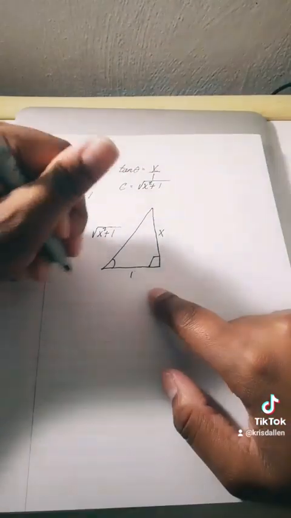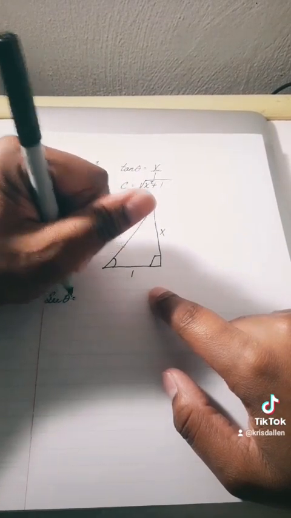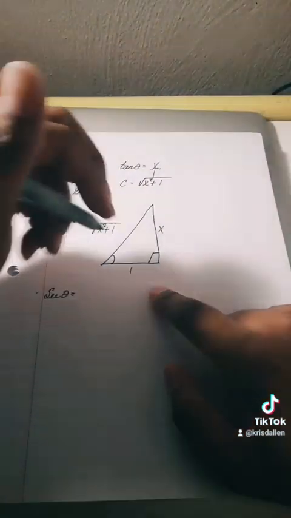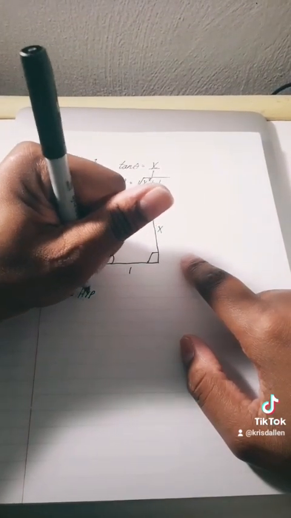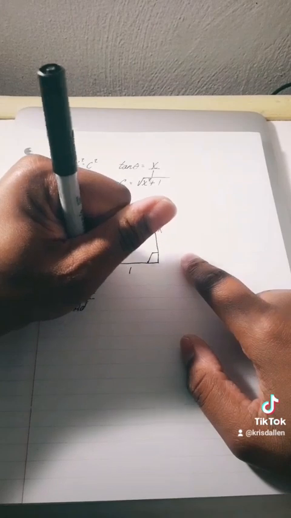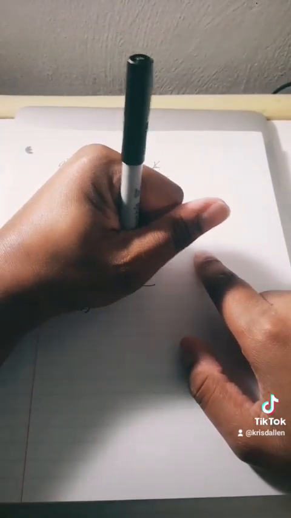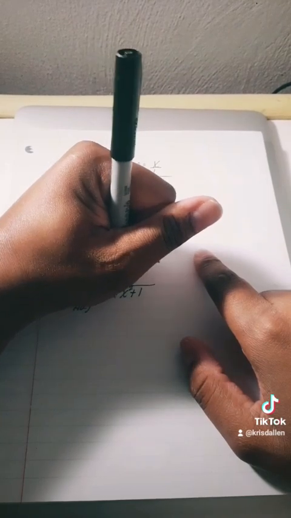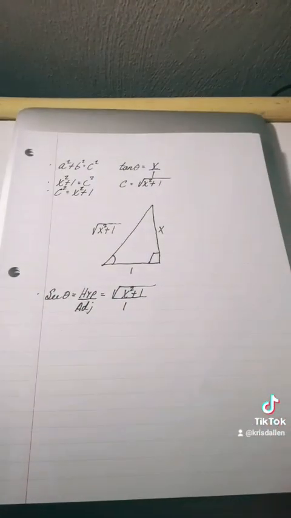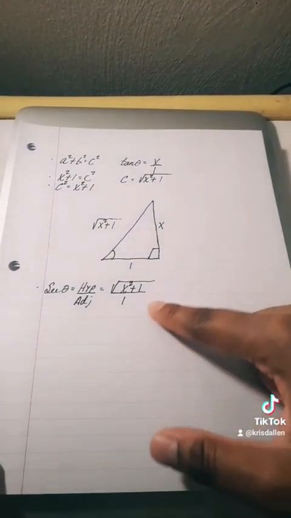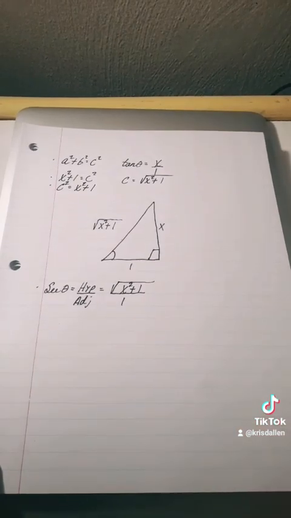So when we go back, we were originally looking for secant theta, remember that's the reciprocal of the cosine, which is hypotenuse over adjacent. And so now we have the hypotenuse. So the hypotenuse here is the square root of x squared plus 1. The adjacent side was 1, remember, so this is just going to be the square root of x squared plus 1. If we divide the square root of x squared plus 1 divided by 1, we'll just get the square root of x squared plus 1.